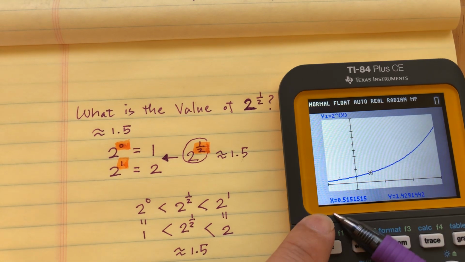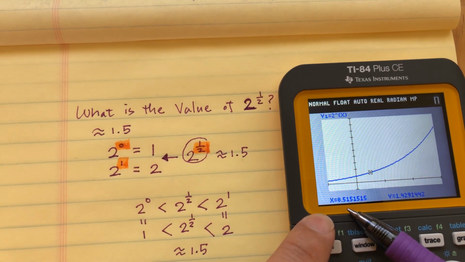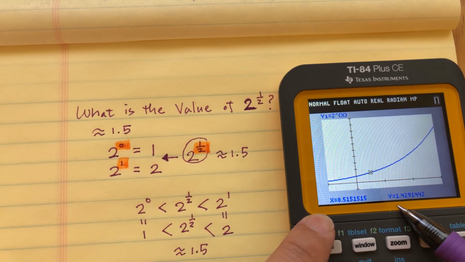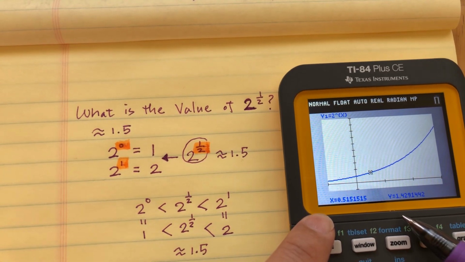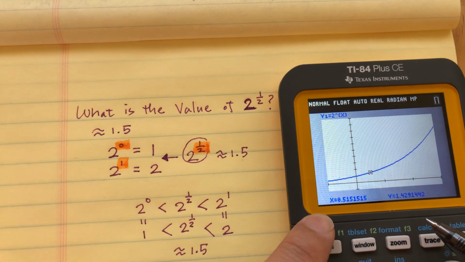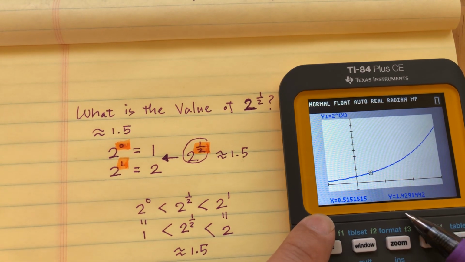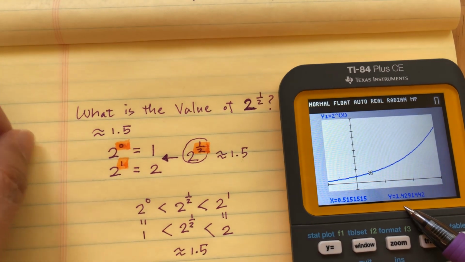Well, look at the x value. We went over the half, but the y value is still 1.42. So it's not exactly 1.5. This is going to be close to 1.4. It's a little less than 1.5, actually. This is the approximate value right here, right? So this is something to think about.